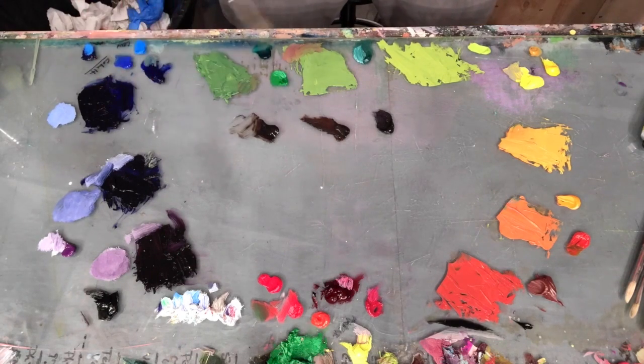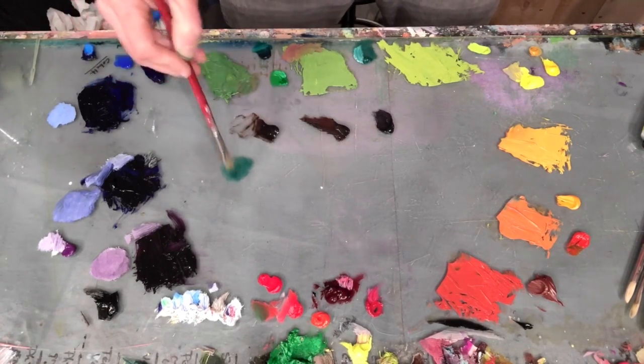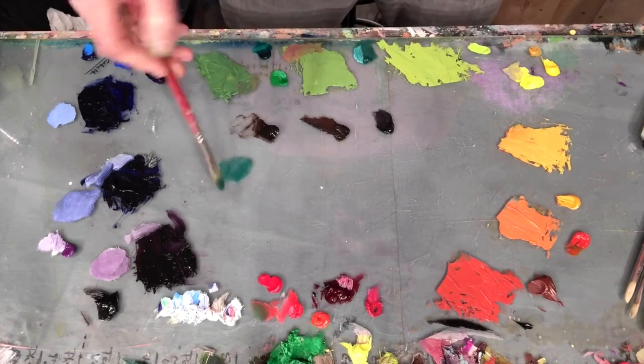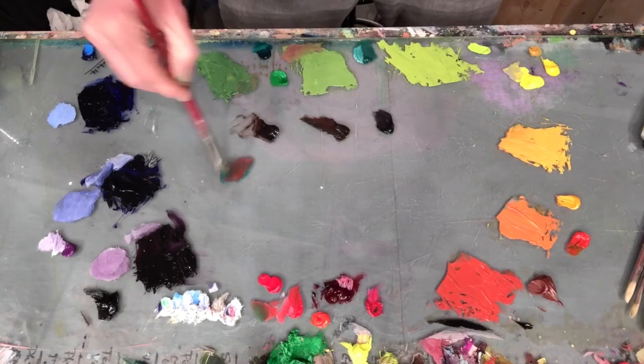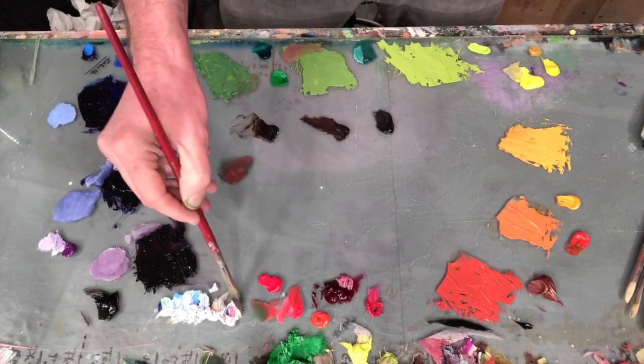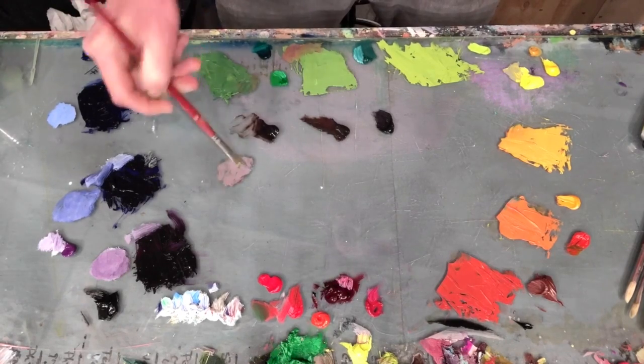A color that I think is kind of nice, that I wouldn't expect, is if you take your Viridian, which is a green, and you take a little bit of Cad Red medium, throw a little white in there, you get a really nice kind of neutral red purple.